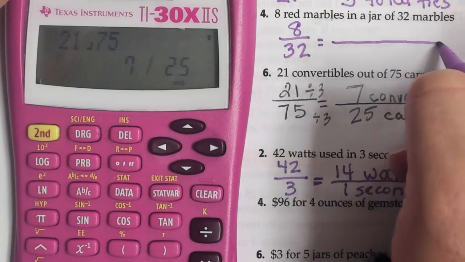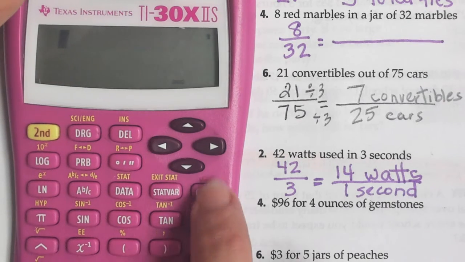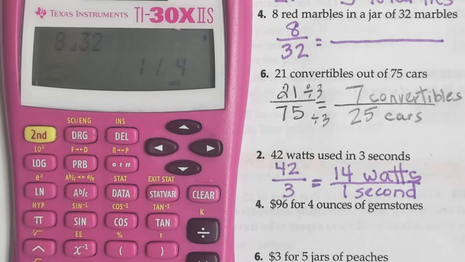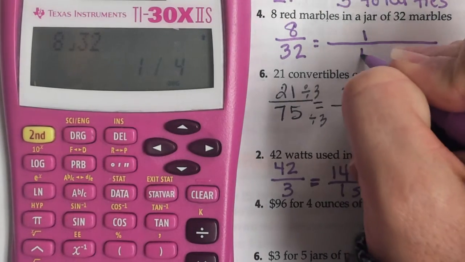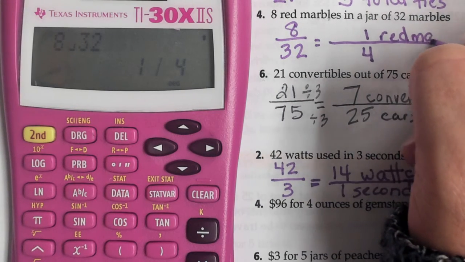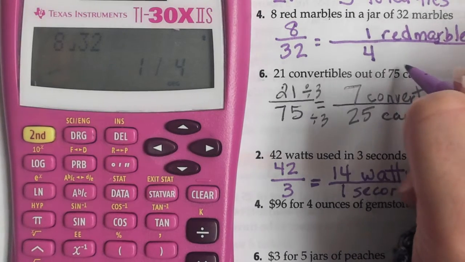Now, if you are not sure how to simplify it, or if it simplifies, 8 ABC 32 equals 1/4. What goes into 8? 8, one time. 4. Over 4. Red marble. Listen, I hadn't shown you because y'all need to know how to simplify without the calculator.